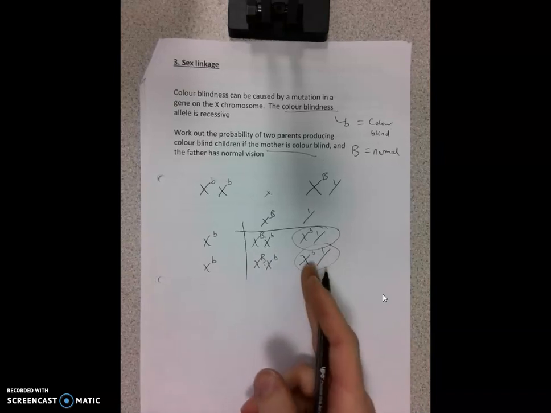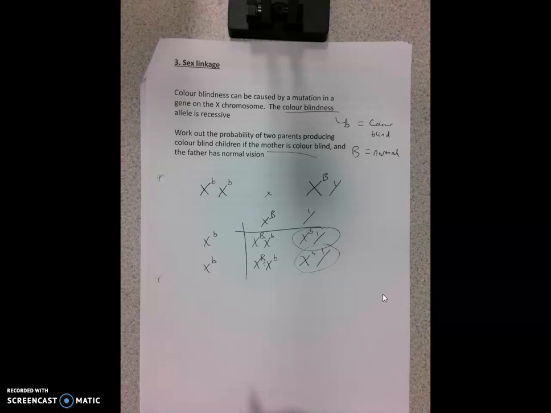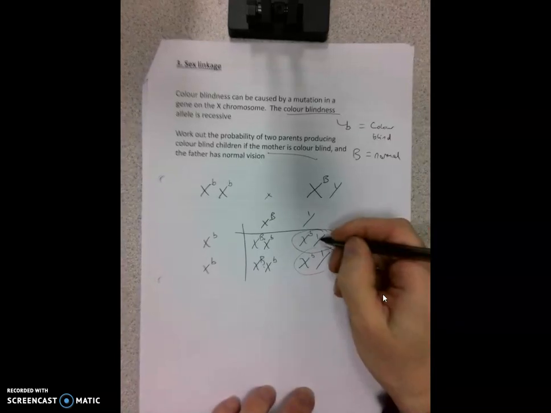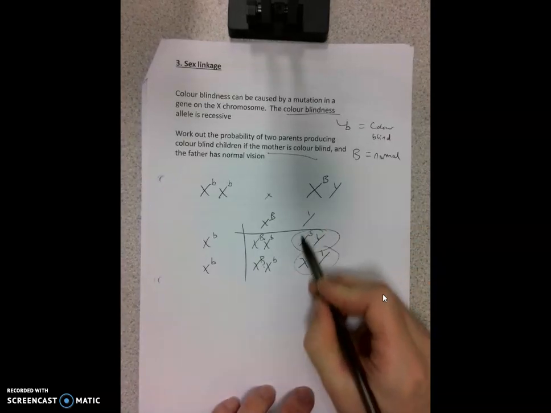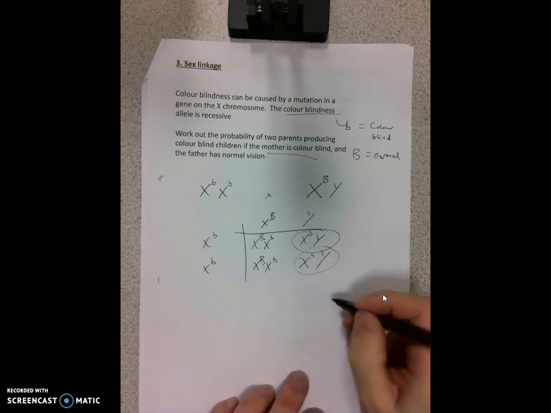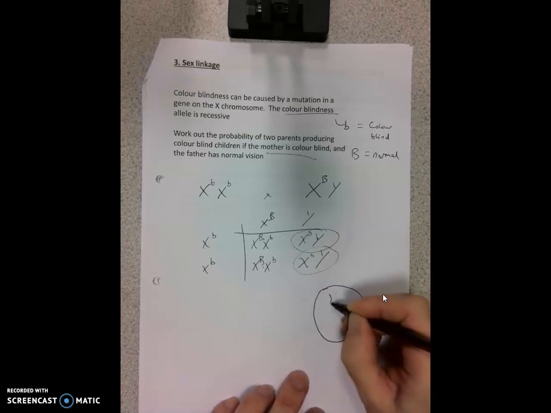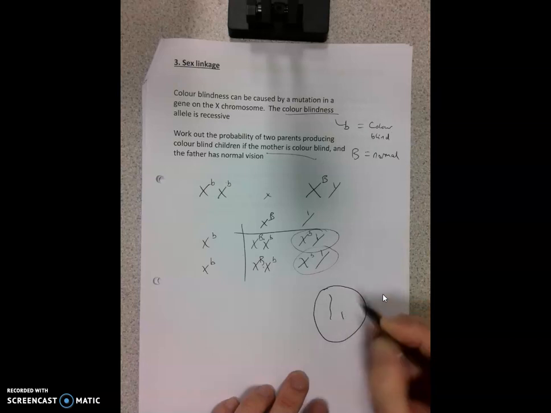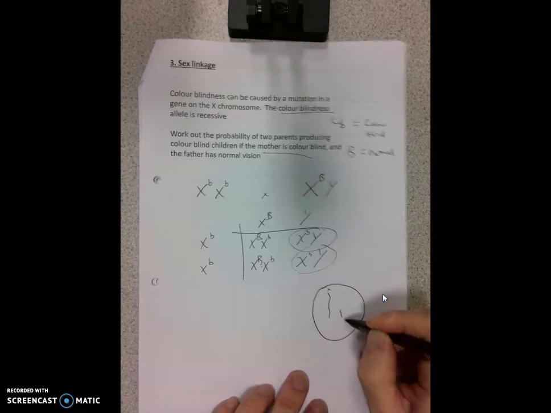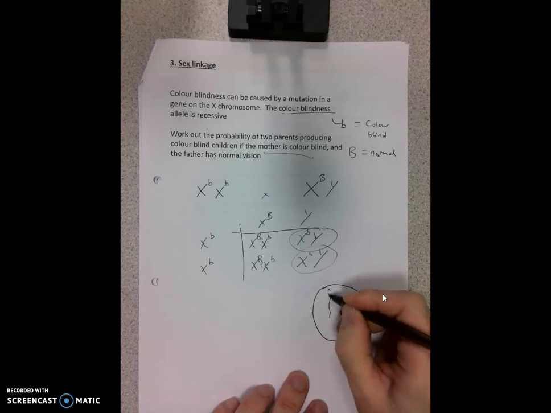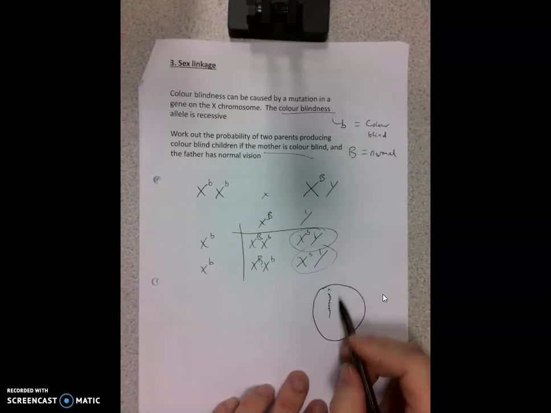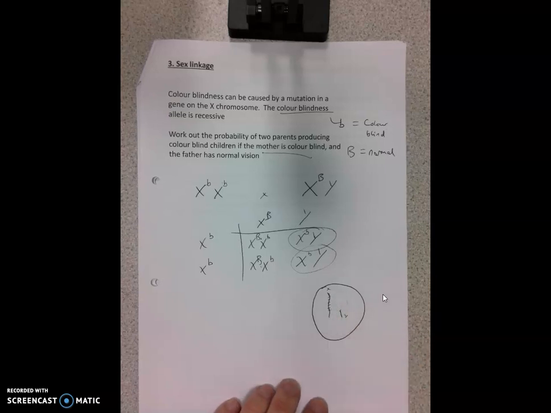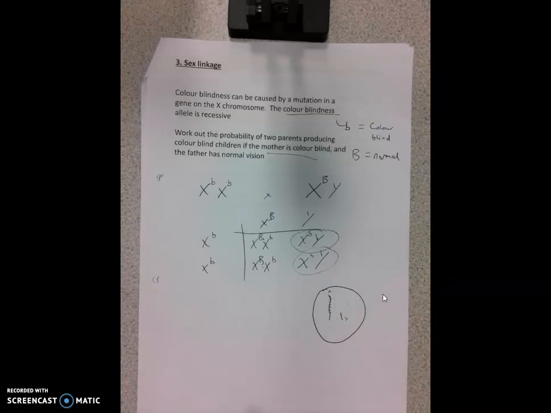Males tend to be more affected by sex-linked traits because they have this Y chromosome. It means that for everything on the X chromosome, they only have one copy of the genes. Let's draw out a cell from this person's body. This is the X chromosome, that's the Y, and that means that for all of these genes here, there is no backup. So if you get a recessive gene there, it's going to be expressed, which is why males are more prone to haemophilia and colourblindness. That's how you do sex linkage problems.